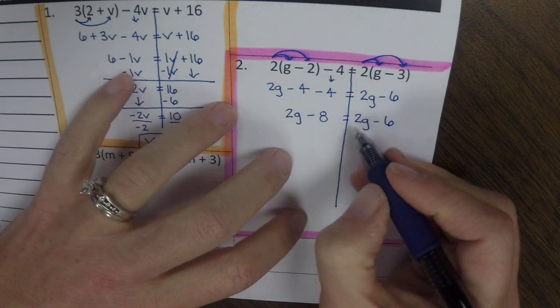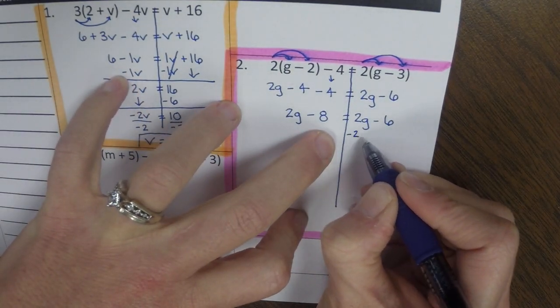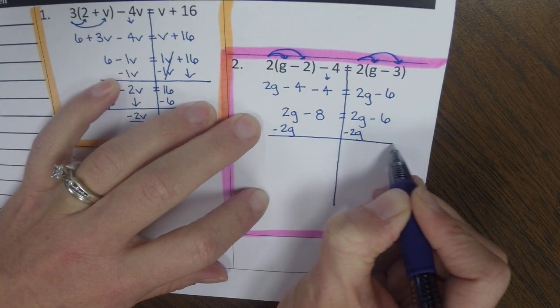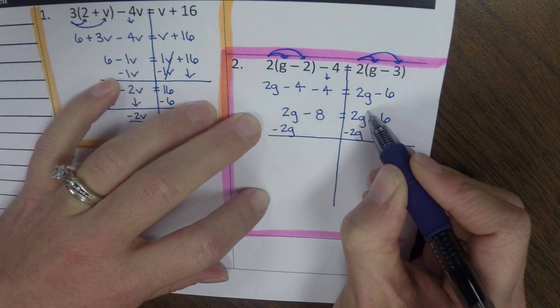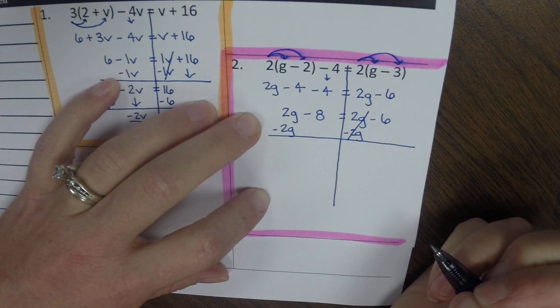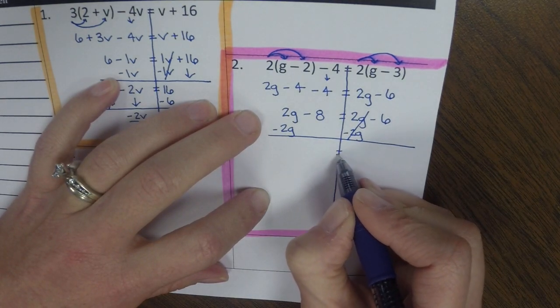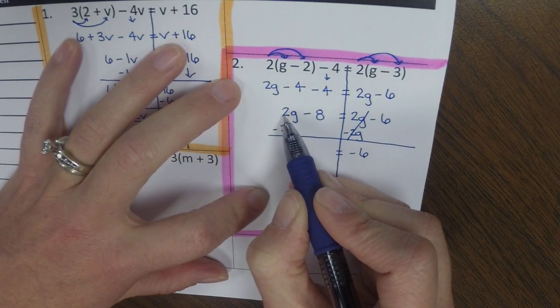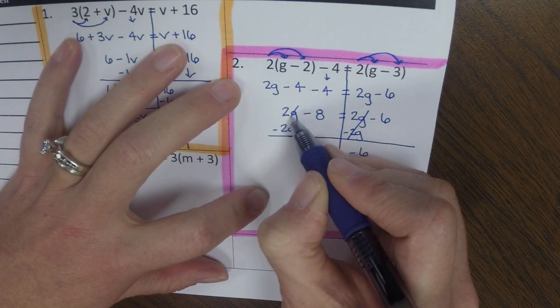So just like normal, if I went to subtract, minus 2g minus 2g, what ends up happening is 2 minus 2 is 0, so that cancels out. That leaves me on this side with a negative 6. On this side, 2g minus 2g cancels.